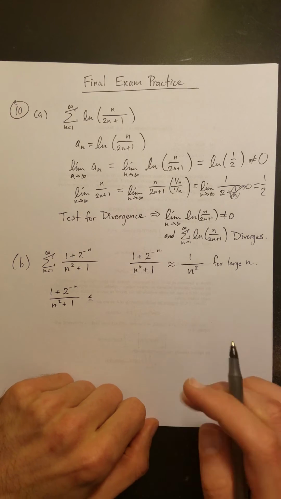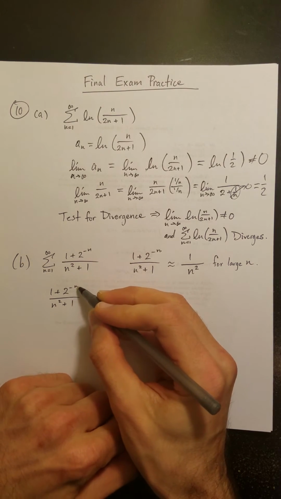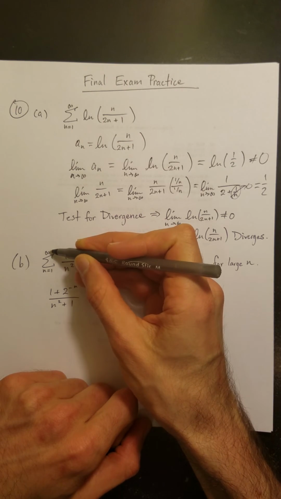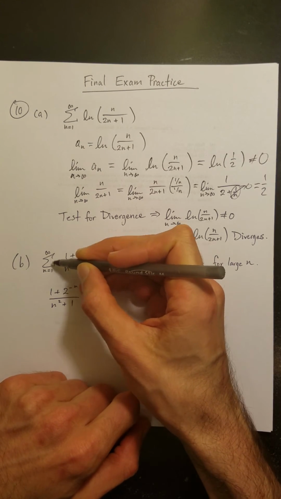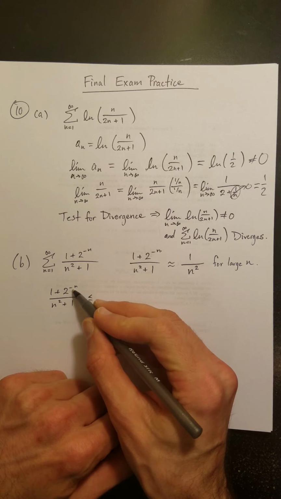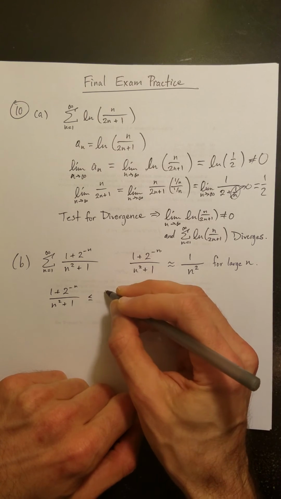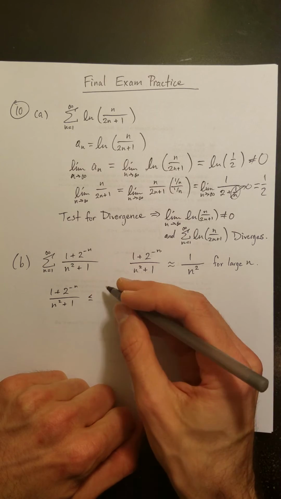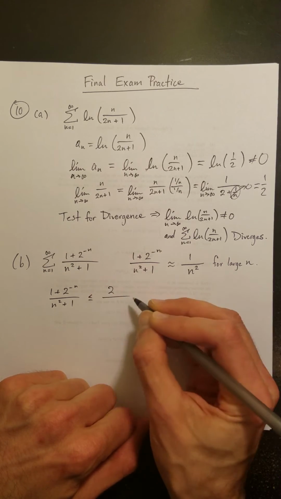But if we notice that 2 to the power minus n is always less than 1, because our n just runs from 1 to infinity, so 2 to the power minus n is less than 1, I can write the numerator as less than 1 plus 1, so I can just write it as 2.